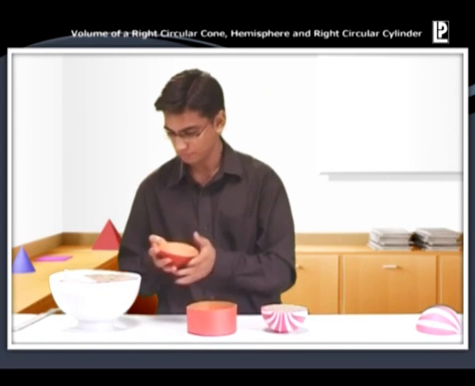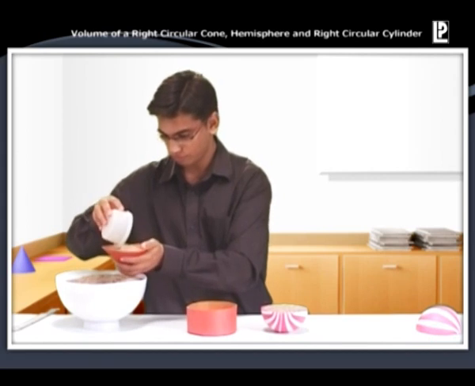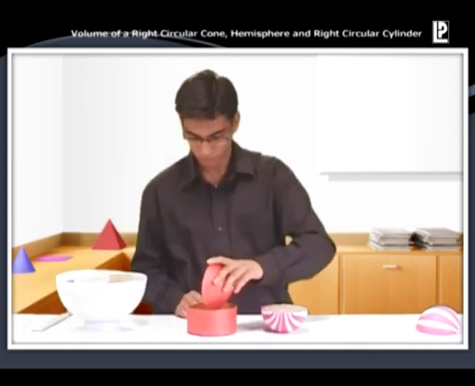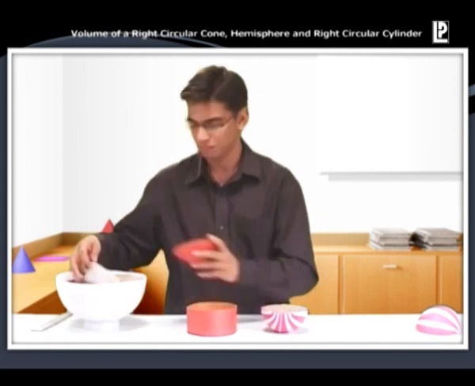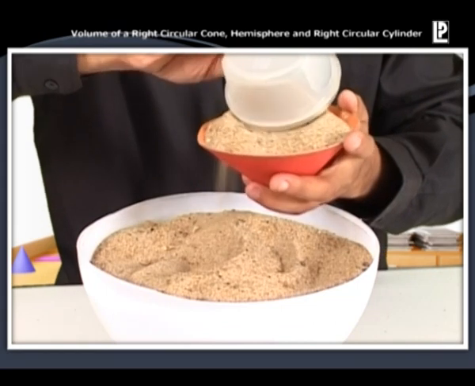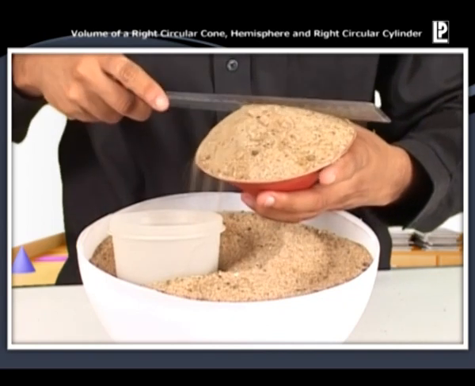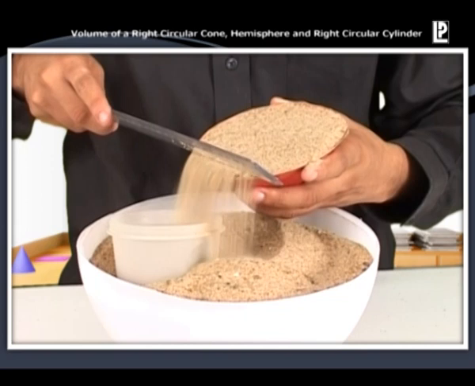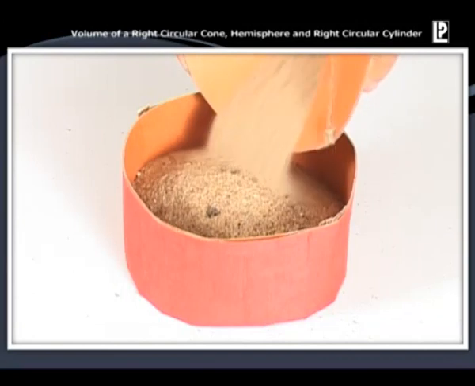Similarly, let's use the cone and fill the cylinder up with sand. Filling it once does not seem to be enough. Let's fill it up again. No, it's not full yet.